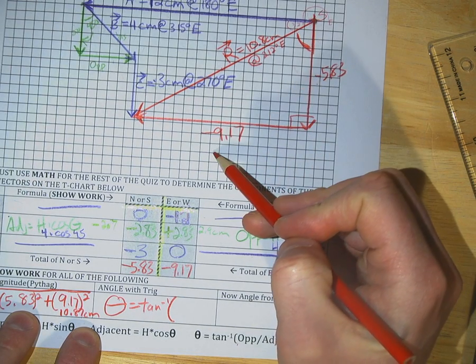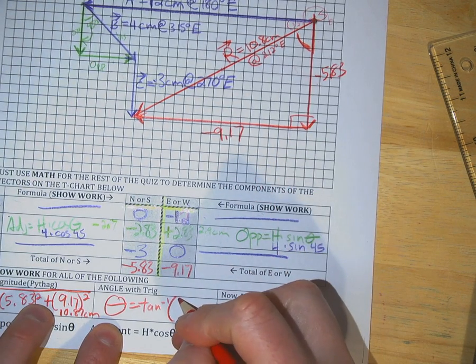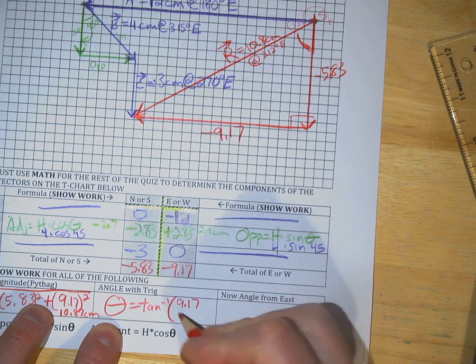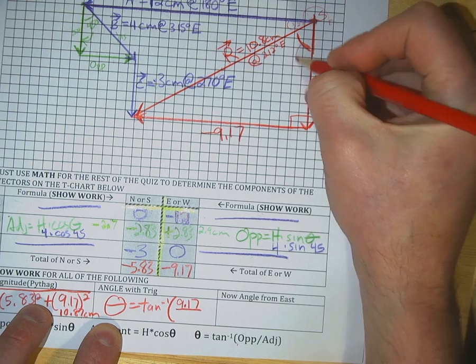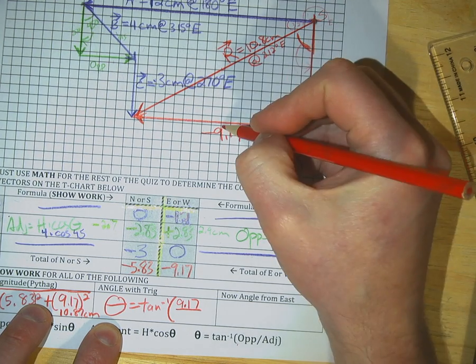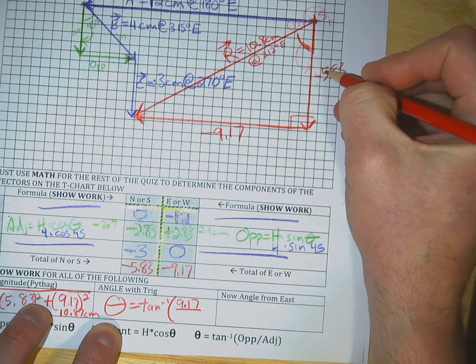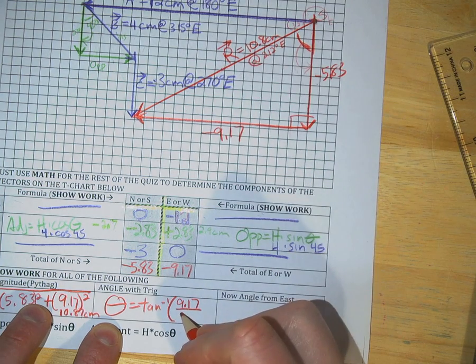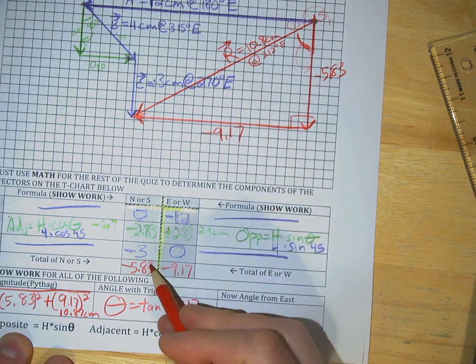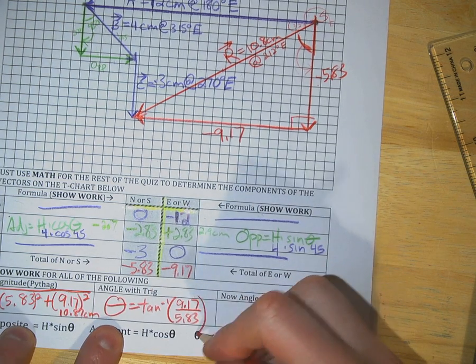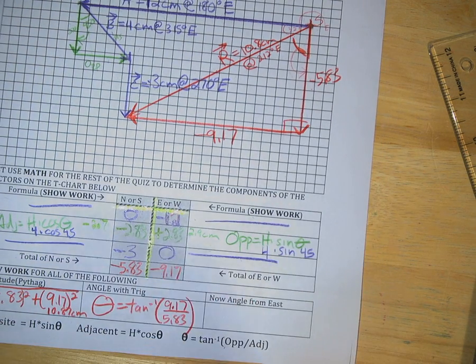It's the 9.17. I don't have to worry about the negative. Then over the adjacent, which is 5.83, because the long side is always the hypotenuse. So once again, I use those numbers here, just like I did over here. That's why they're so important, because they tell us pretty much everything.